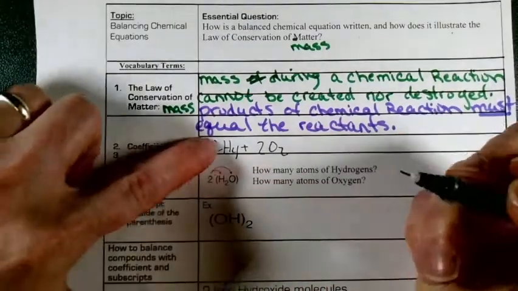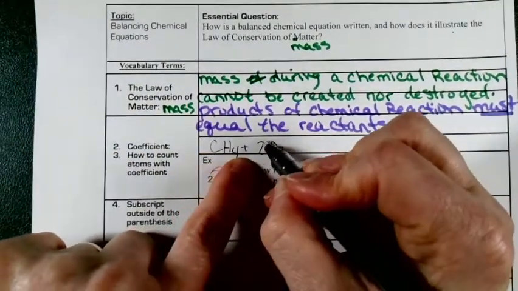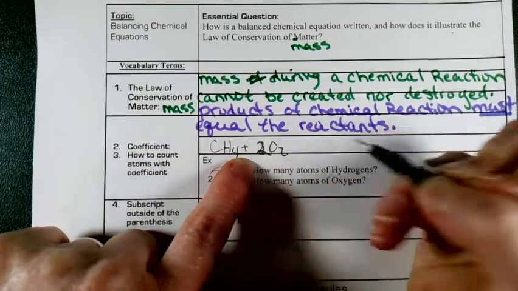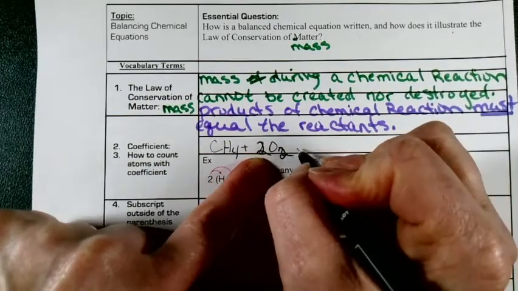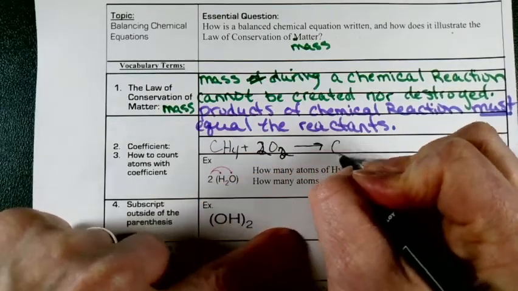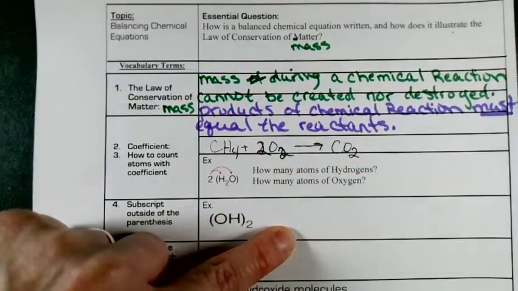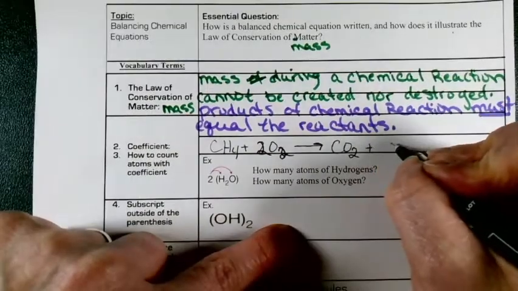So it's CH4 plus O2, and when that blows up, it creates carbon dioxide and water.